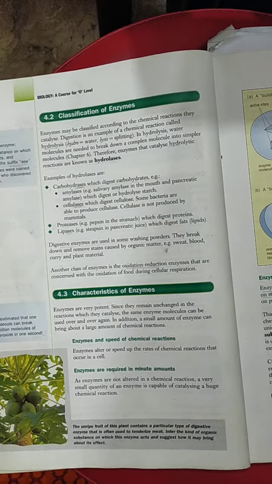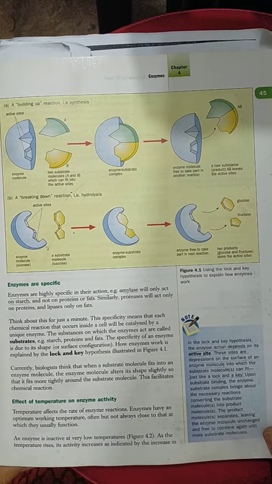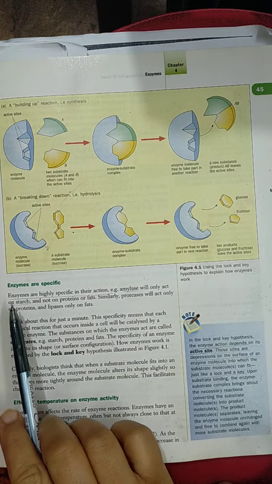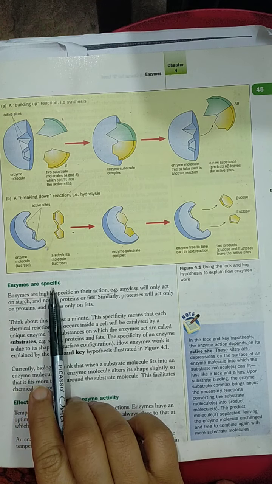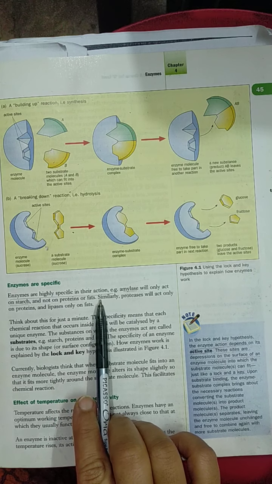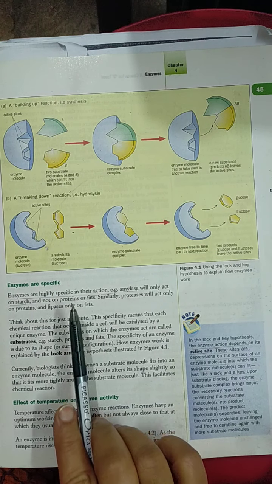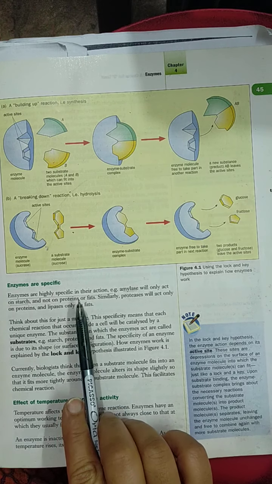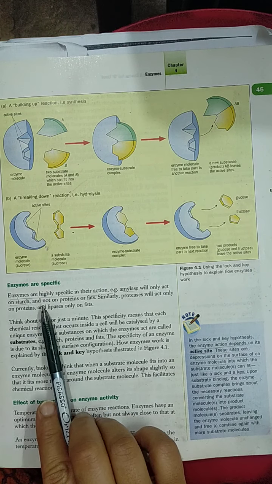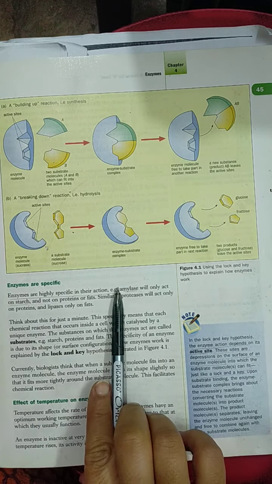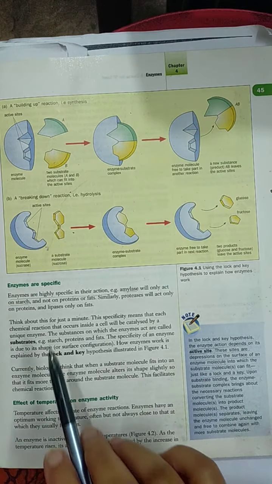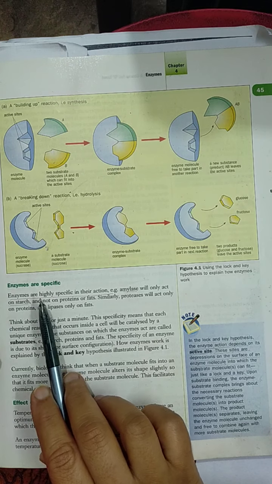The third very important characteristic of the enzyme which we have to study, and most of the time in the Cambridge exam they ask about this characteristic, is that enzymes are specific. Enzymes are highly specific in their action. As in the previous video we already discussed, carbohydrases always break down carbohydrates and proteases always break down proteins. So different enzymes work on different, specific substrates.